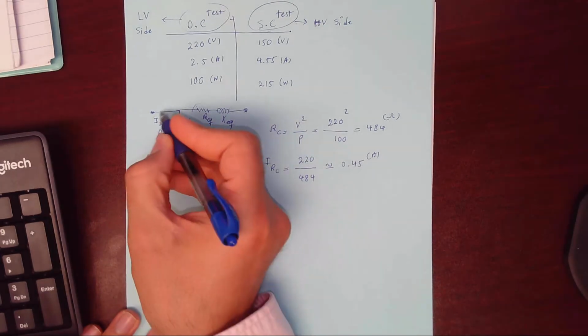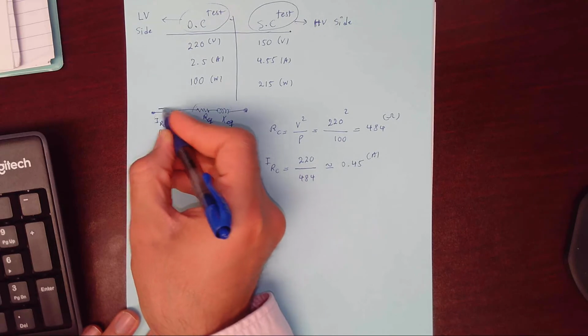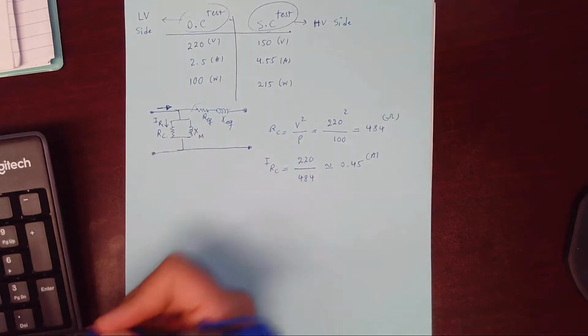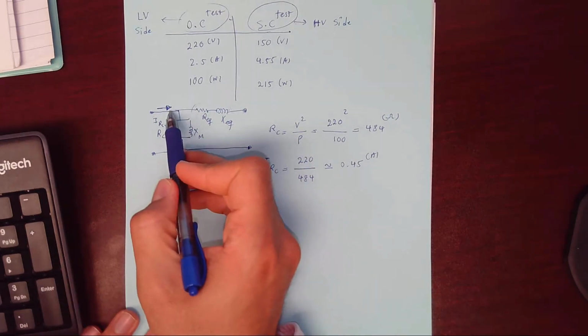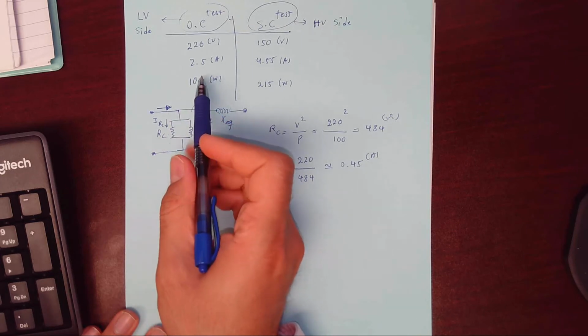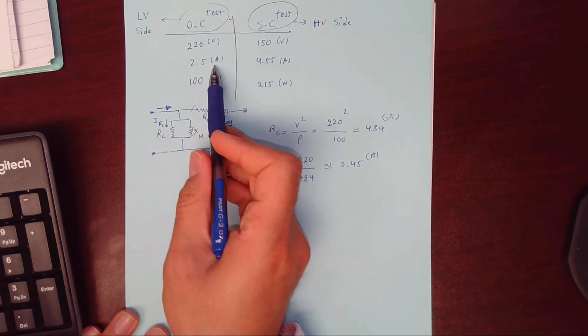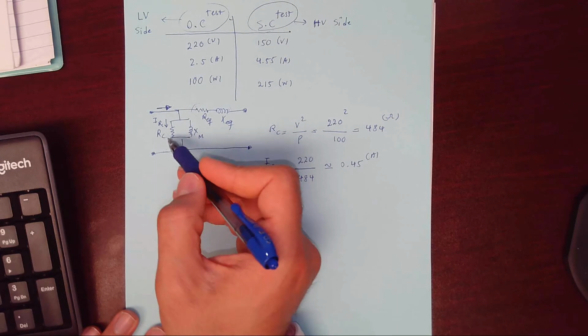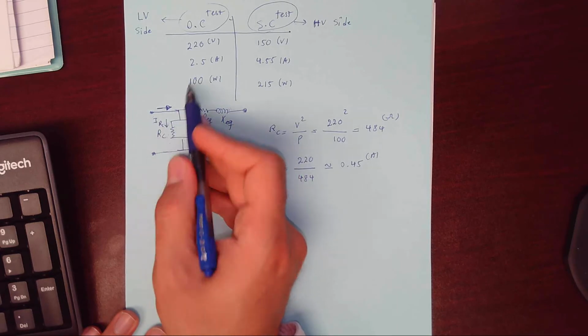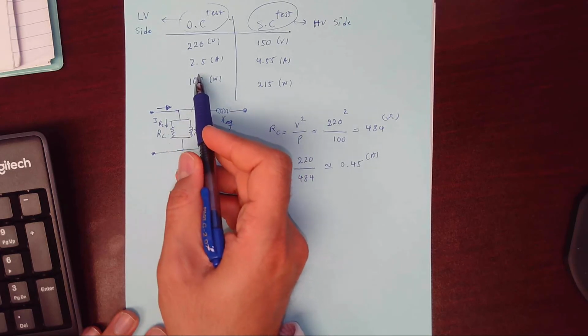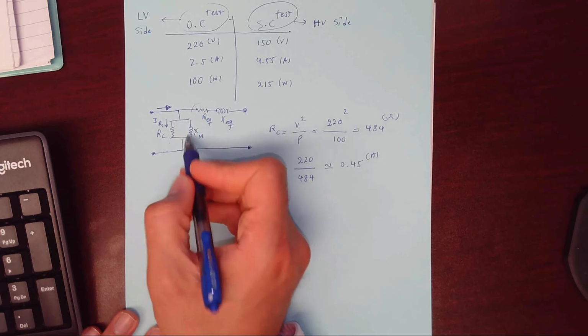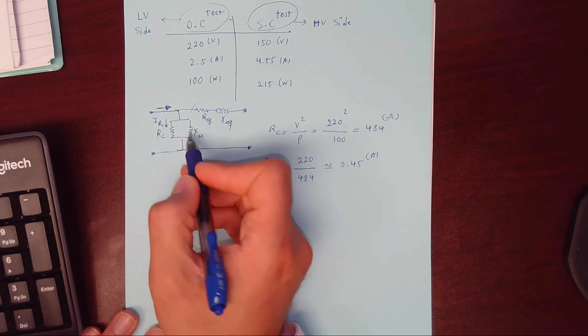There is a common mistake here, and we need to stay away from it. The current is given in the table. The current is 2.5 amps. A common mistake is subtracting IRC from this current and saying this is the current for XM. That's a common mistake.